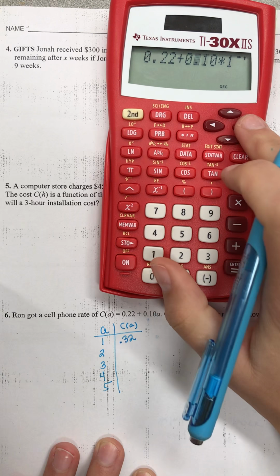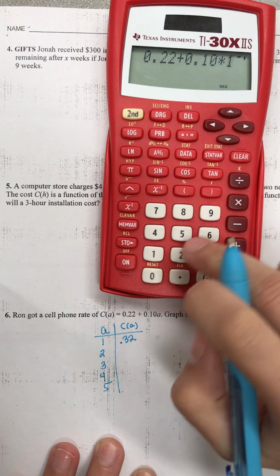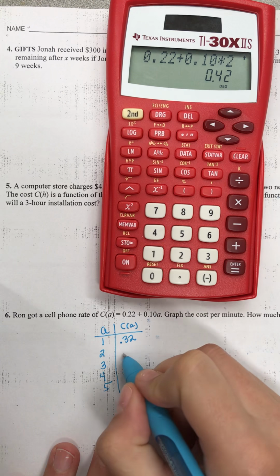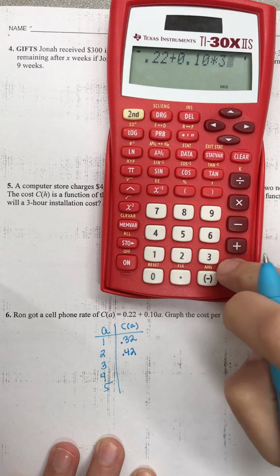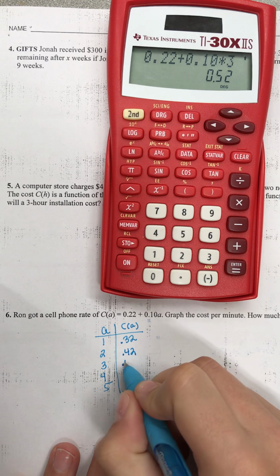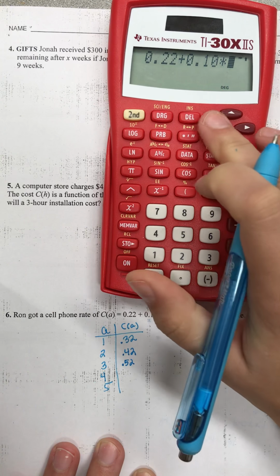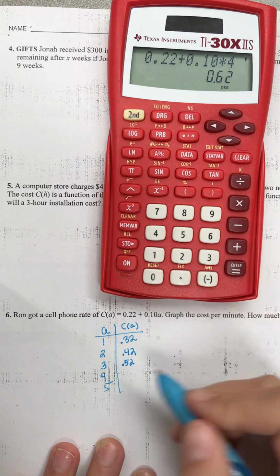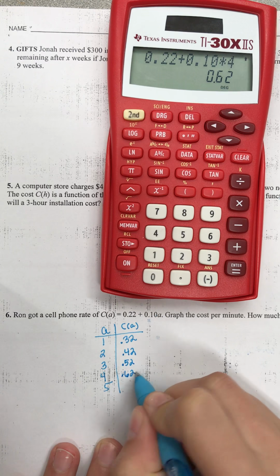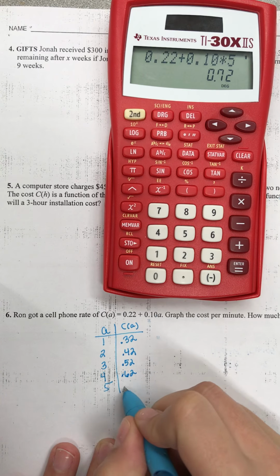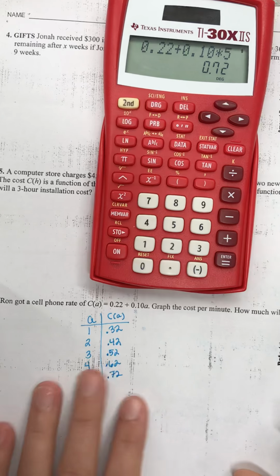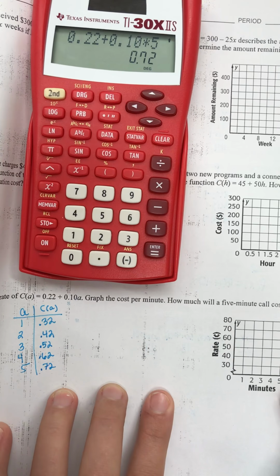If I change it to times 2, that would give me 0.42. Times 3 is 0.52. Times 4 is 0.62. And if you notice the pattern, this should be 0.72, which it is. From there, you want to graph your function.